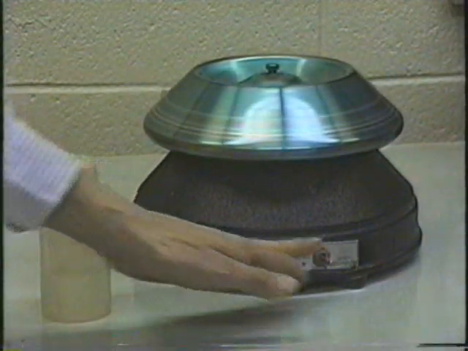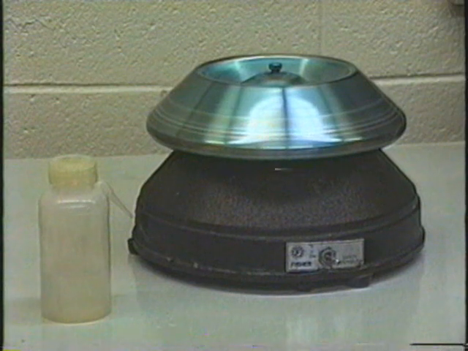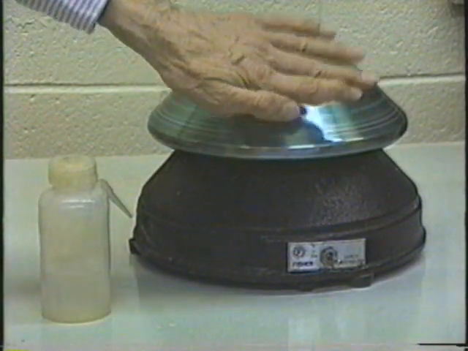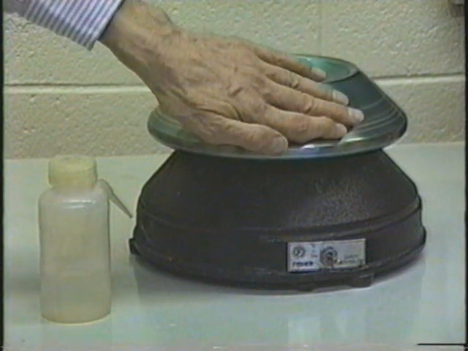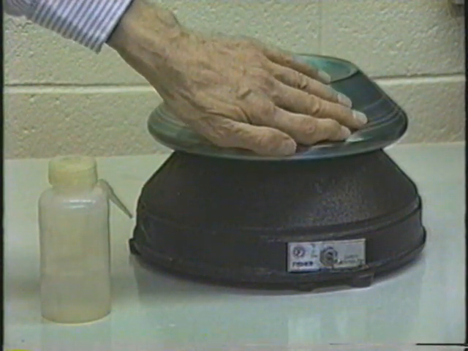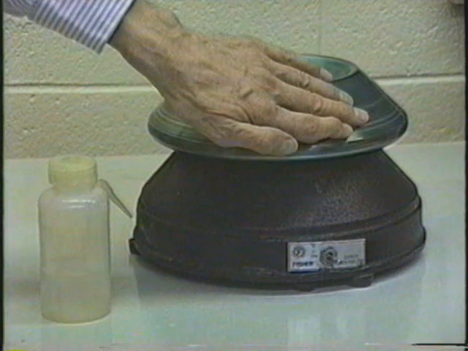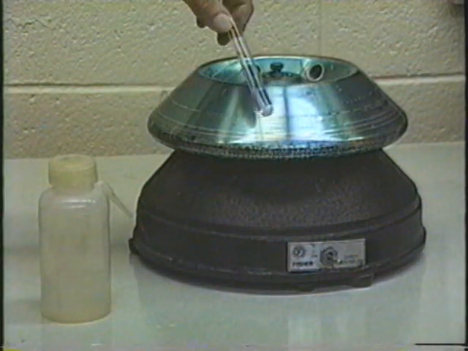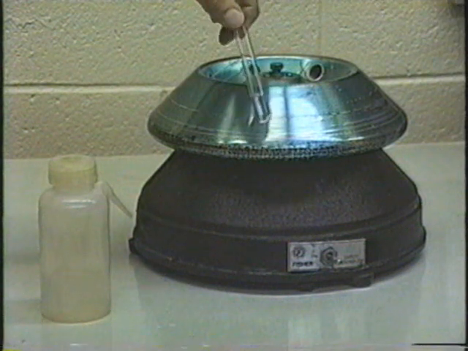In about 30 seconds, you can turn off the centrifuge. Separation should be completed. Stop it, put your fingers so that they are in the same direction as the spin, and then lightly touch the side here. There's your separation. As you can see, it is completely separated.